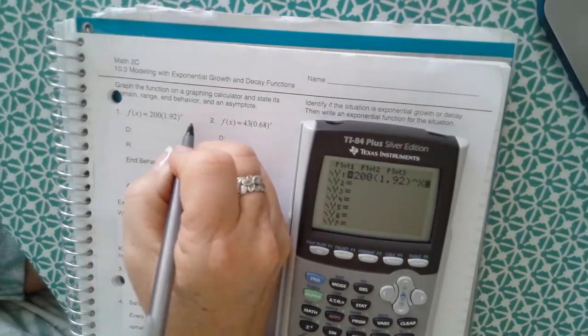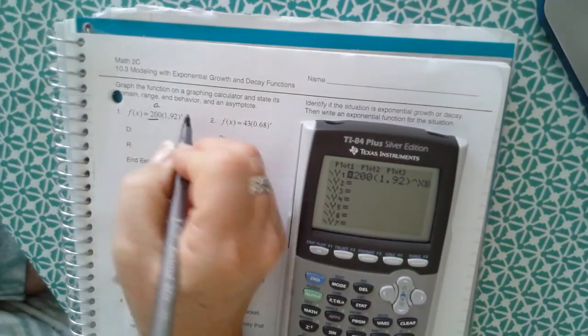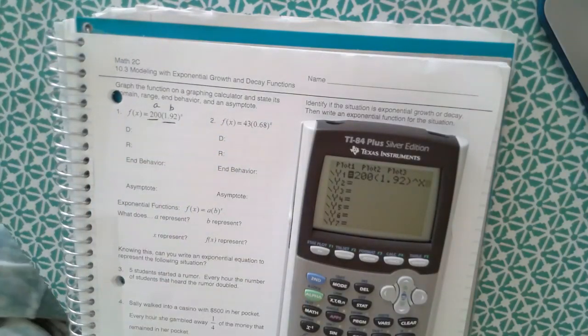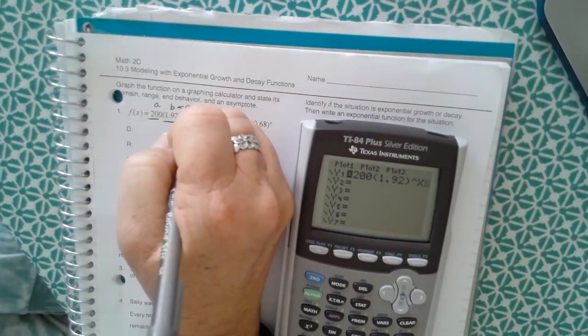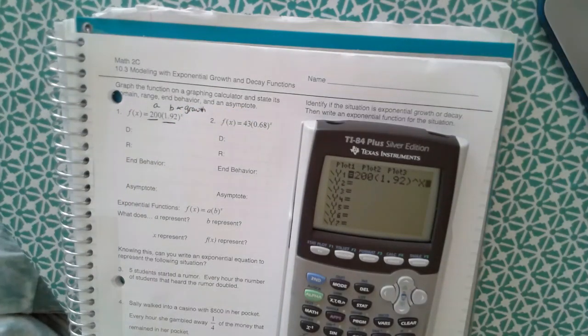Now, before I graph that, let's go over reminders from before. We know our a value is 200, our b value is 1.92. Does that mean it's exponential growth or decay? Based on our b value, it's going to be growth. So when we graph this, it should be growing exponentially.